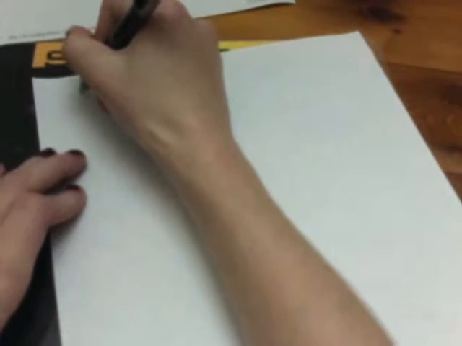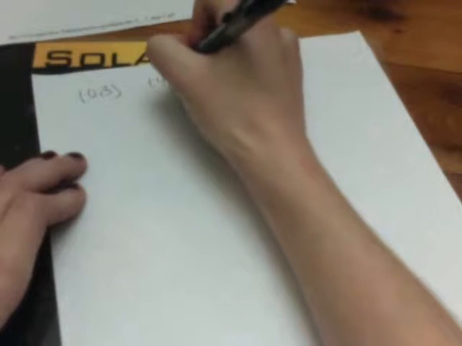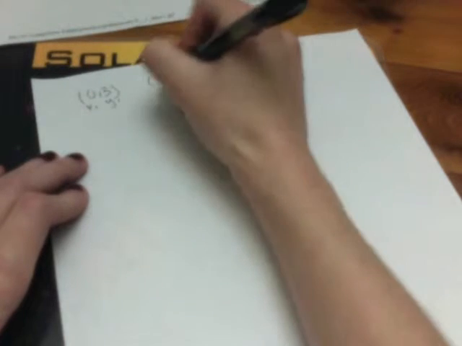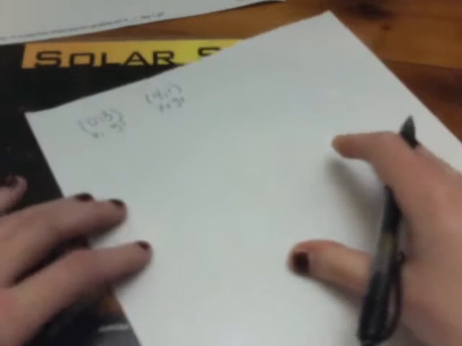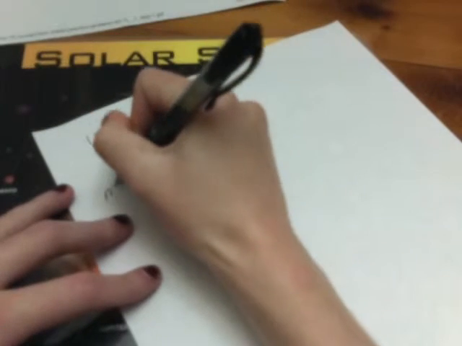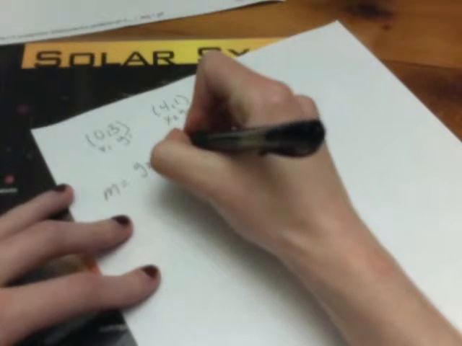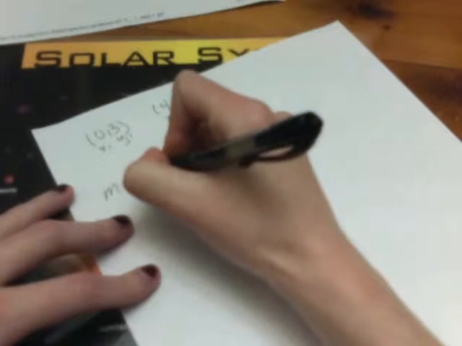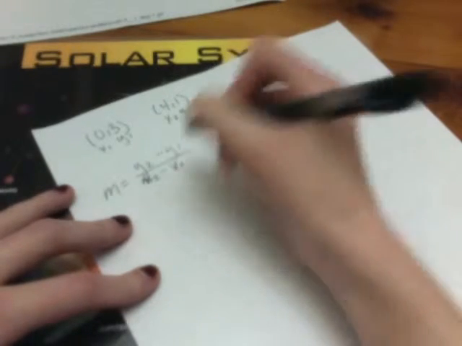Now we're going to be solving the slope by looking at 2 points. Our points are going to be (0, 3) and (4, 1). We're going to label this x1 and y1, and this one x2, y2. We're going to be using the formula m equals y2 minus y1 all over x2 minus x1.